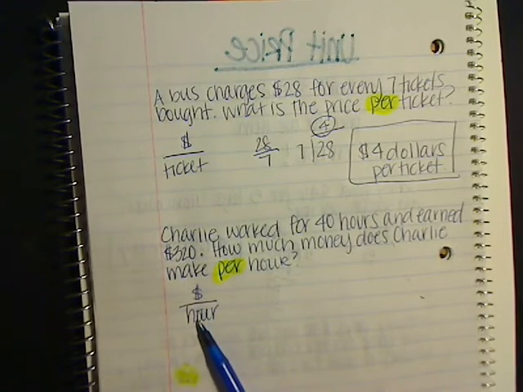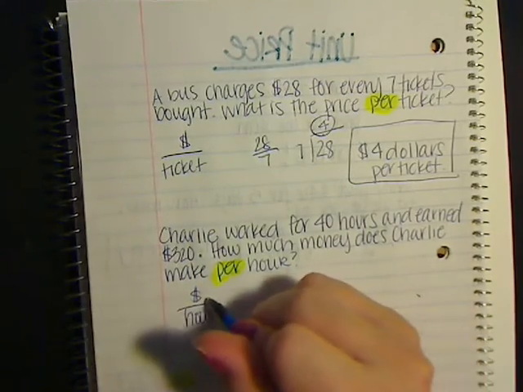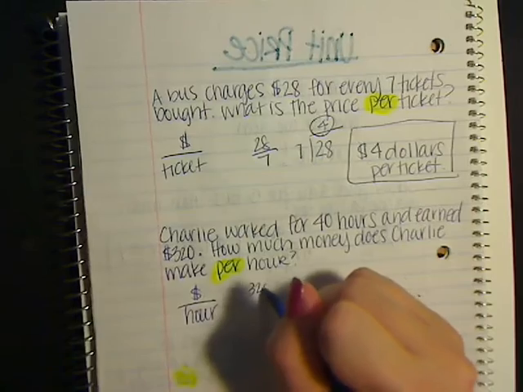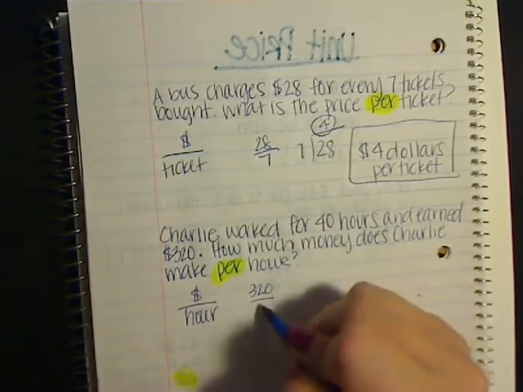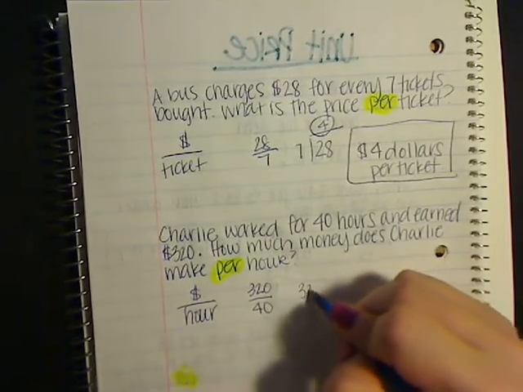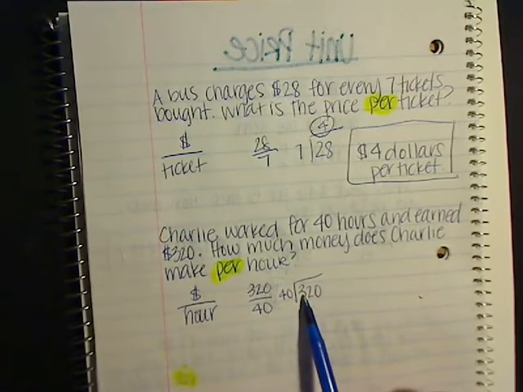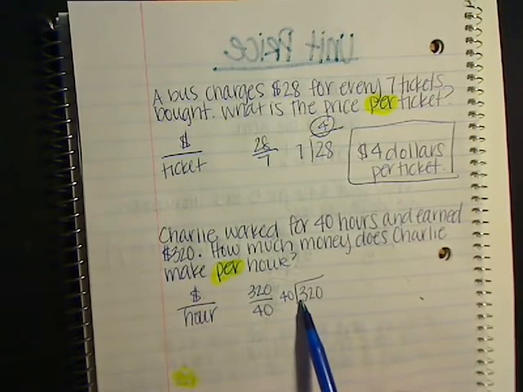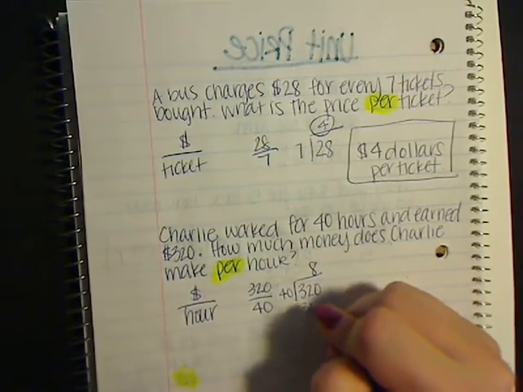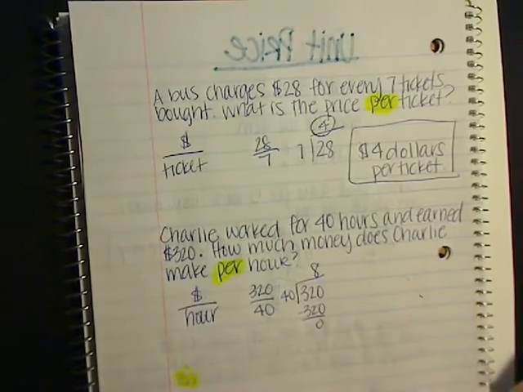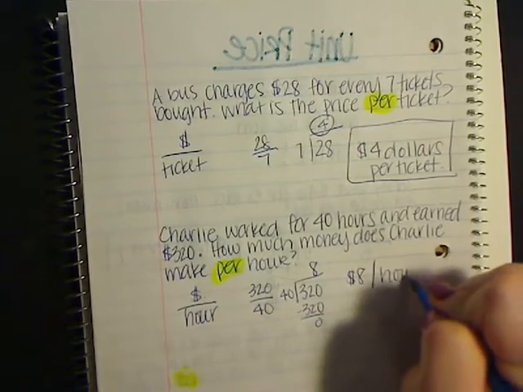So money per hour. So let's look for our dollar amount. 320, because I have money on top. 320 goes on top. Per the number of hours, 40 hours. So I'm going to divide 320 divided by 40. 40 won't go into 3. 40 won't go into 32. But 40 will go into 320 8 times. Okay, so Charlie makes $8 per hour.